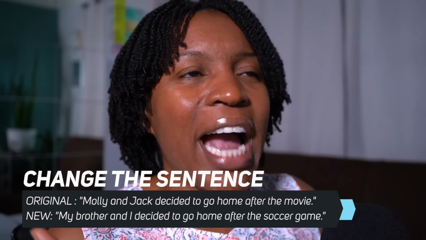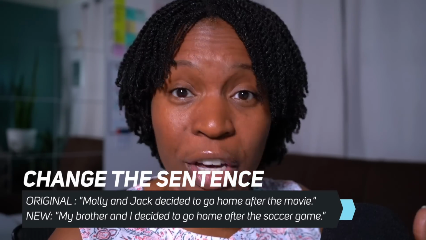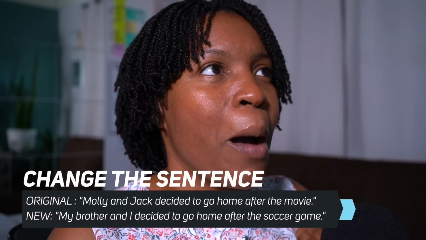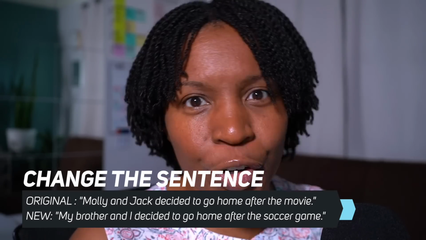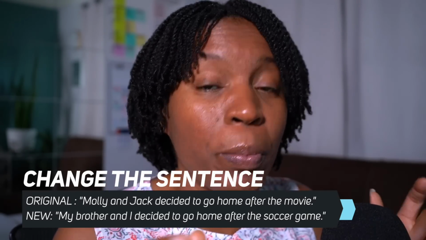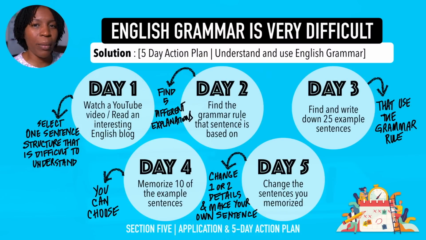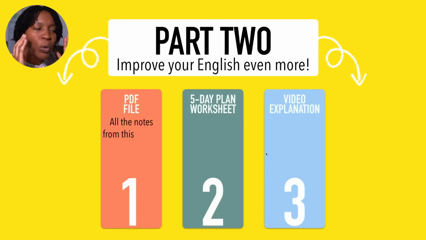So let's say, for example, the basic sentence I found was Molly and Jack decided to go home after the movie, right? Well, I can change it and I can say, my brother and I decided to go home after the soccer game. I changed little details, but the sentence structure is the same. And that's what you need to do. So again, 5-day action plan. I know English grammar can be difficult, but if you follow this 5-day action plan, I guarantee your English grammar will improve.